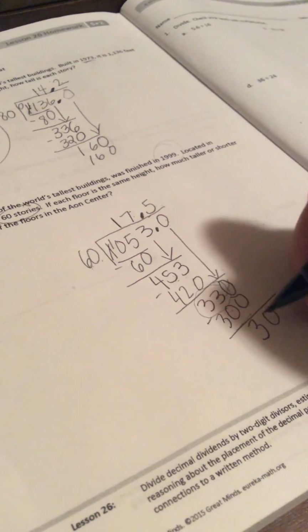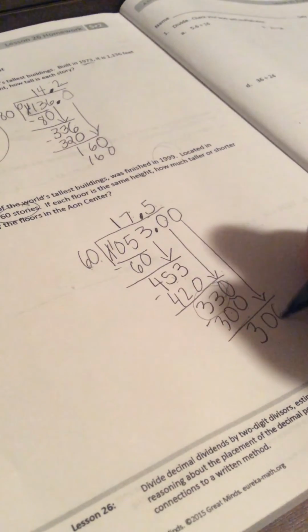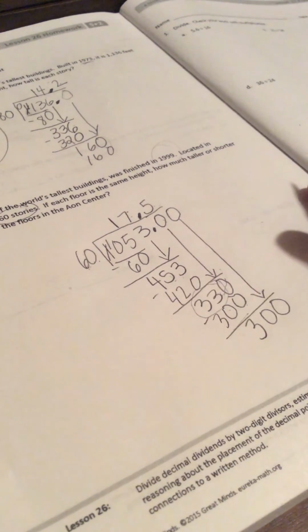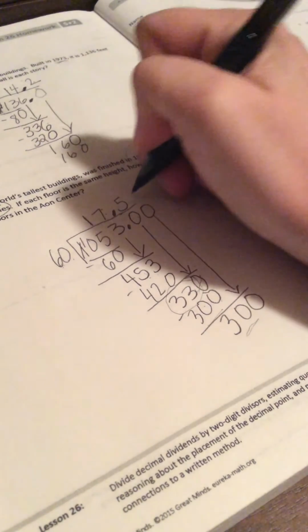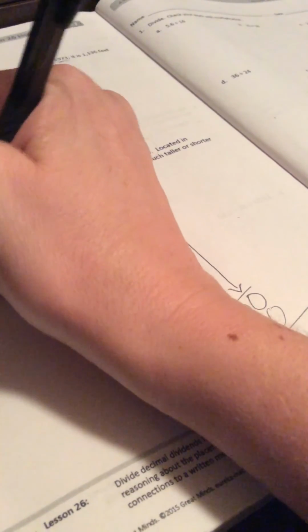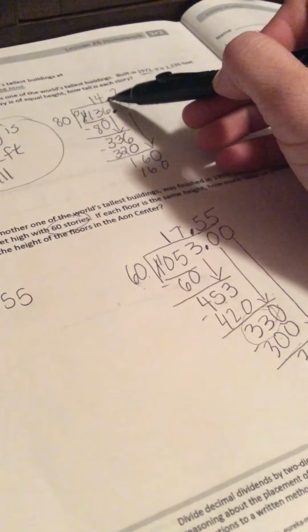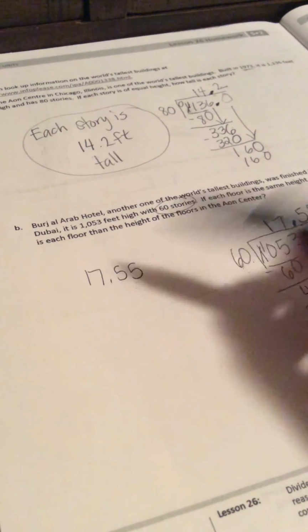Again, we're going to take this now and go into the hundredths. If you take 30 tenths and put it in the hundredths, you will have 300 hundredths. And 60 can go into it 5 times. 5 times 0 is 0. 5 times 6 is 30. Okay, so the height of this one is 17.55. The height of this one up here is 14.2, so I'm going to line them up and I'm going to subtract. This one was shorter, this one is taller.